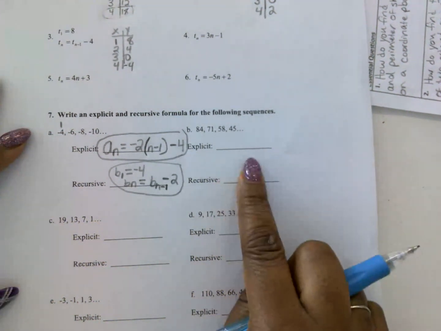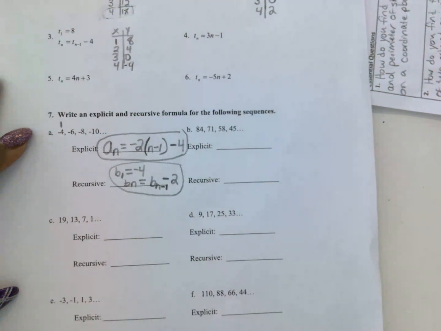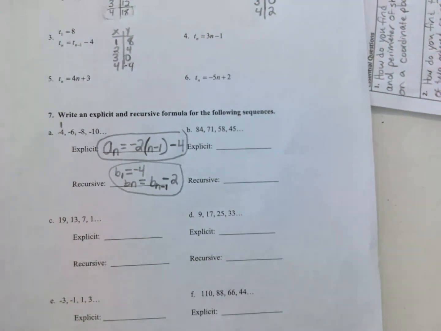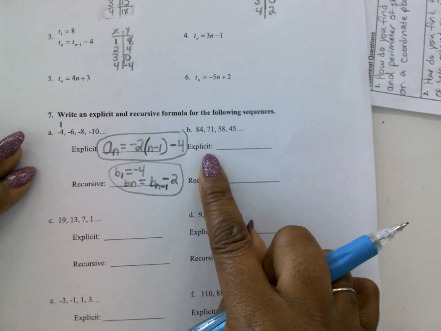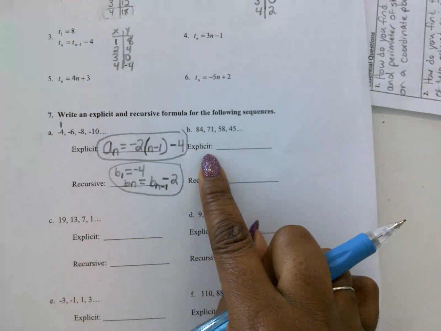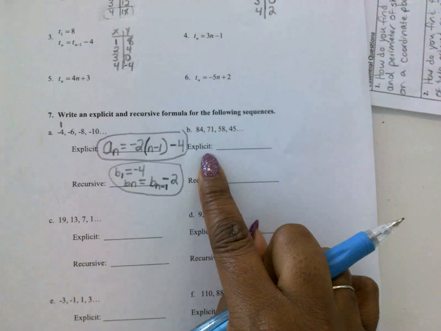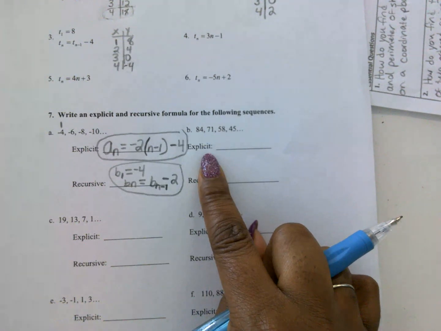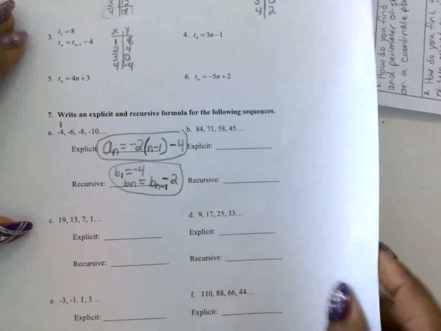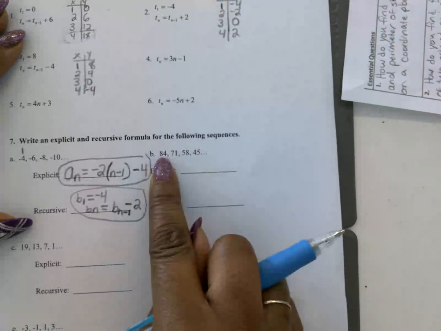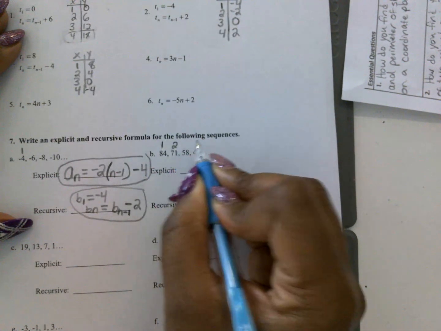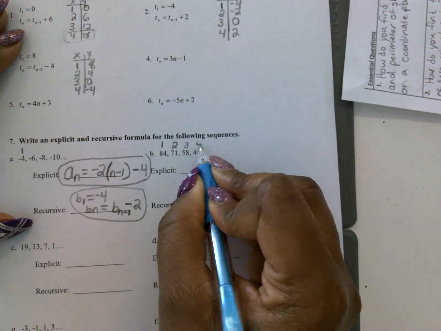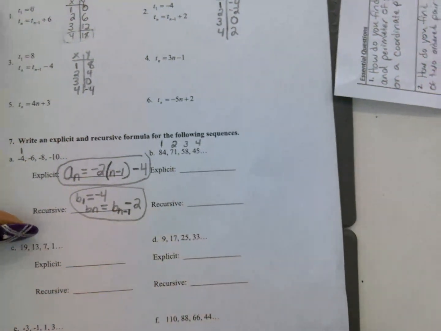Let's do B. That way you can do the others. Please focus. You are writing an equation where you can just substitute the number in to get an answer. So I'm going to do this one again. This is the first number in the list. This is the second. This is the third. This is the fourth. Please write that down. Zoom in a little bit.